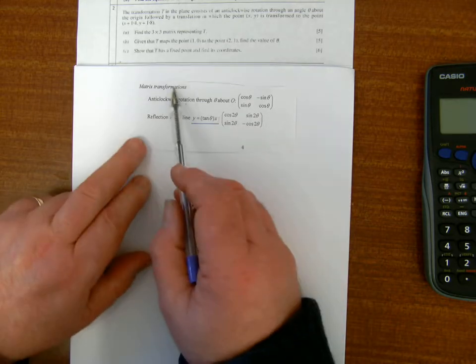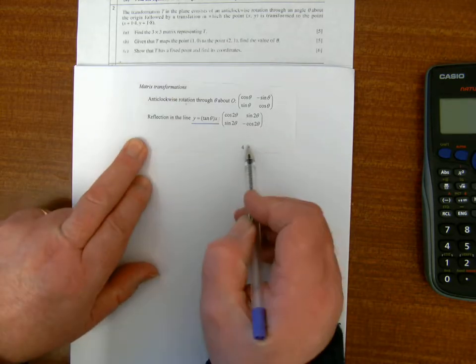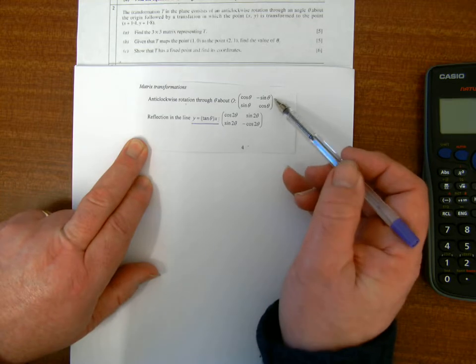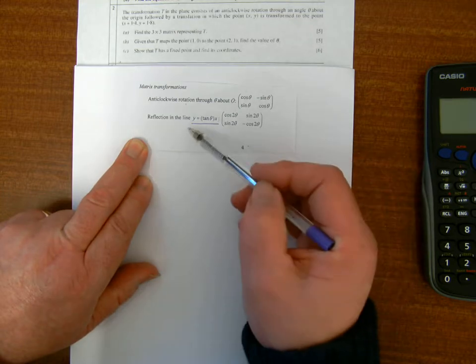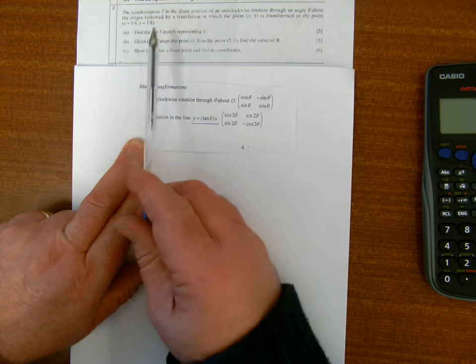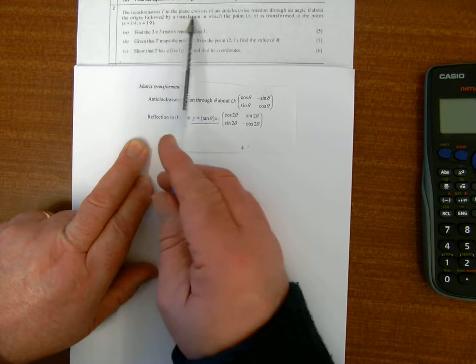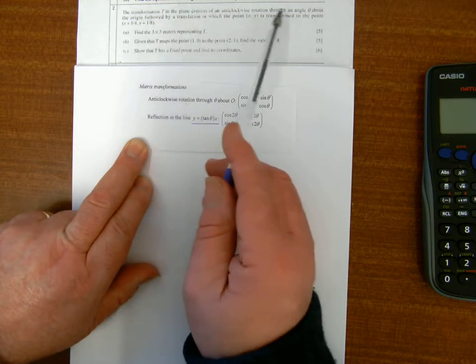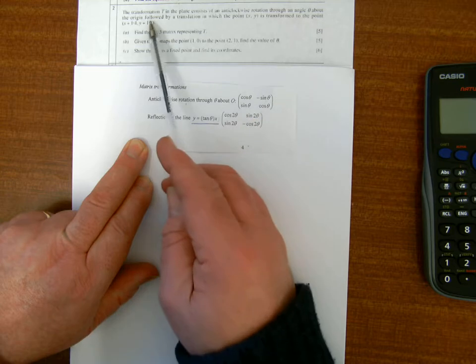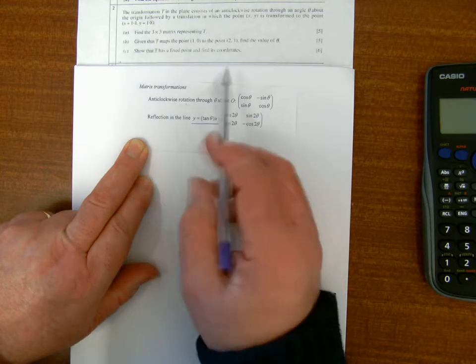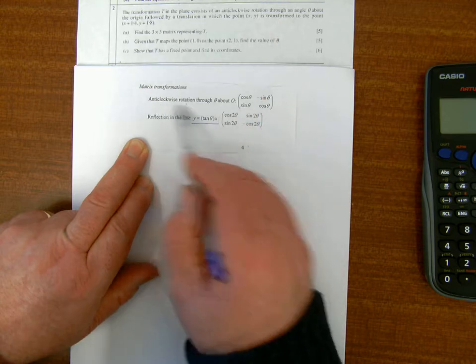Matrix Transformations. Bottom of page 4 in the formula booklet gives me these two standard matrices, one for rotation, one for reflection. So looking at question 2, transformation T consists of an anti-clockwise rotation through an angle of theta about the origin. So that's the first transformation, which is described exactly as it's written here.